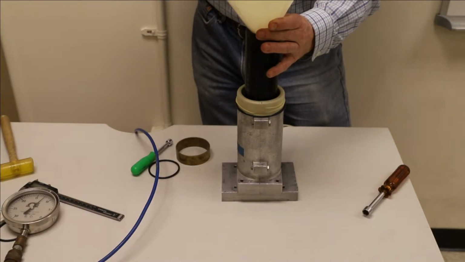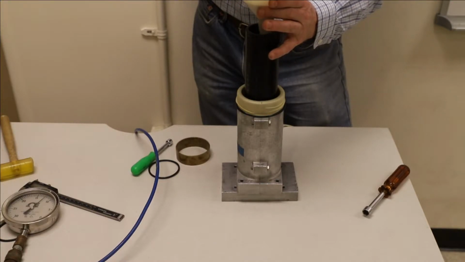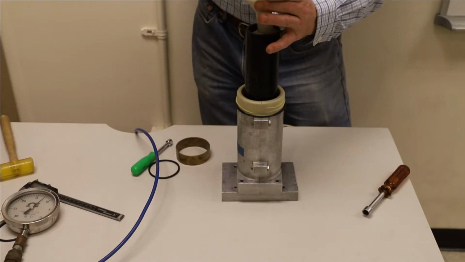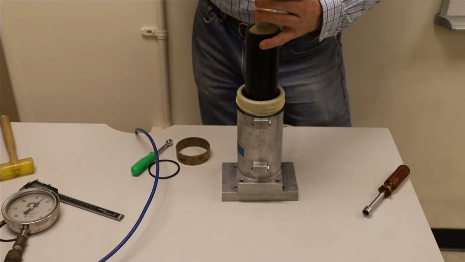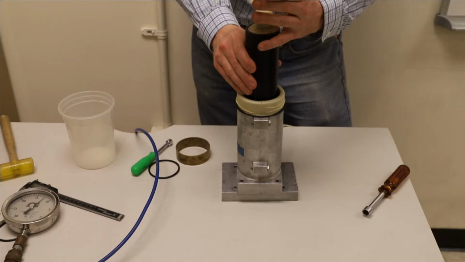So I'm going to fill up the fluviator first. This is Monterey 30 sand again, just as we tested with permeability. It was also in our first lab. Whoa, right there at the top. I'm going to start the lifting here.